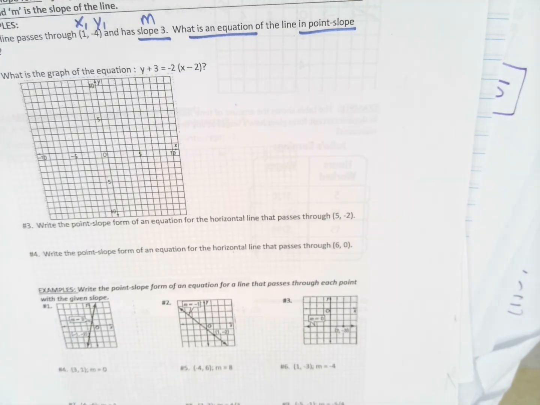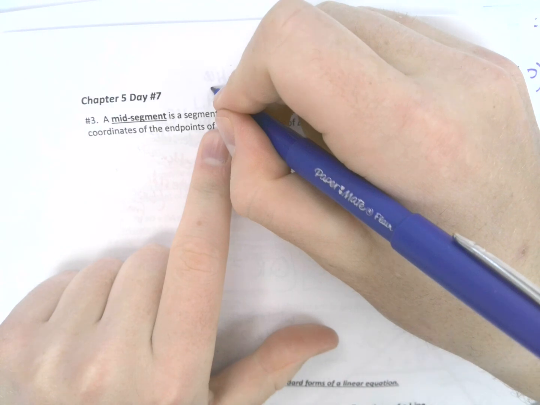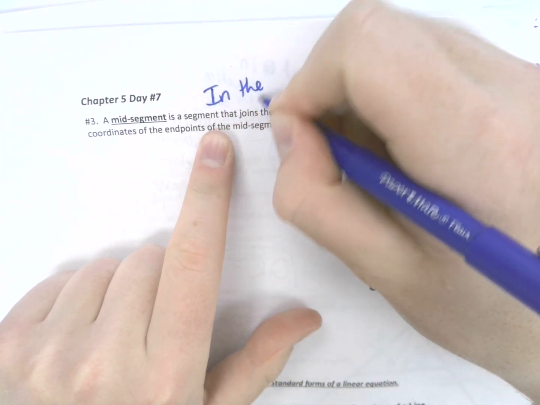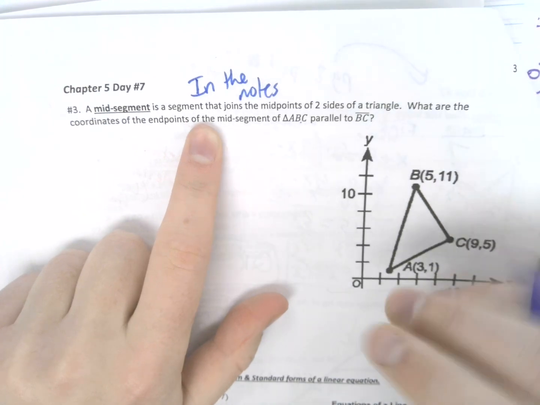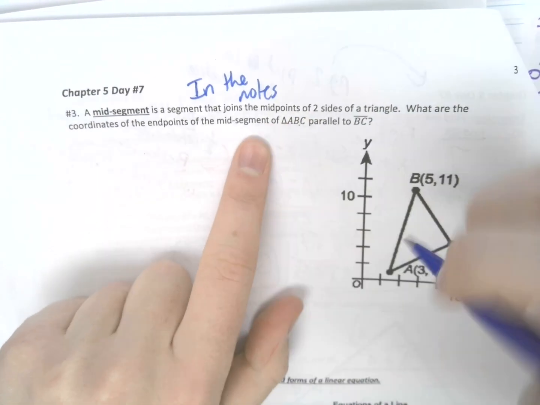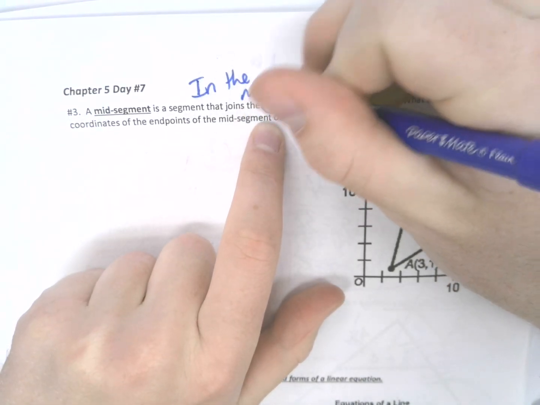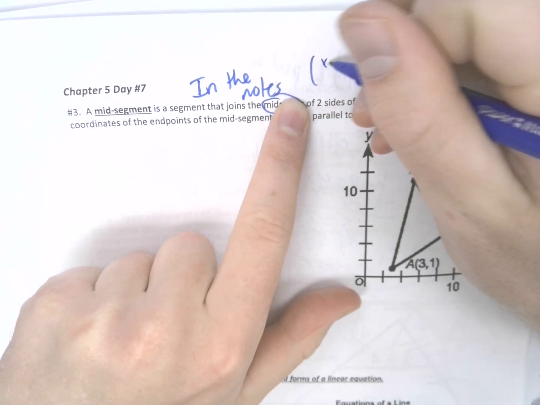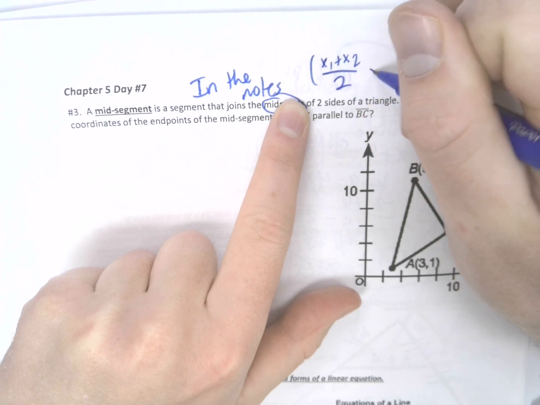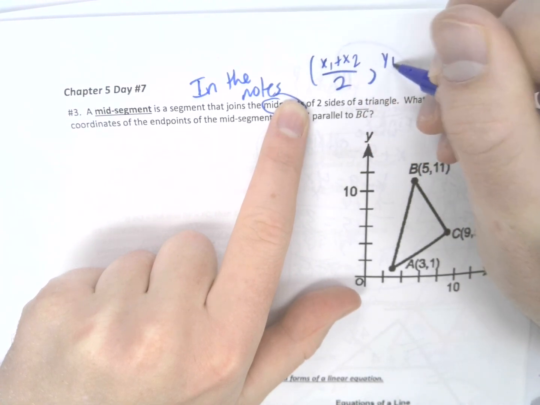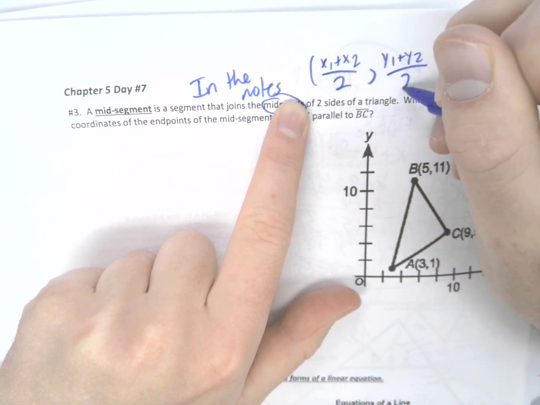So I want to make a real quick important note before we finish up with the last problem. Not going to do number 3. Number 3 is in the notes. This one involves making a mid-segment, and then using the midpoint formula: x1 plus x2 cut in half, finding the average, and then y1 plus y2 cut in half.